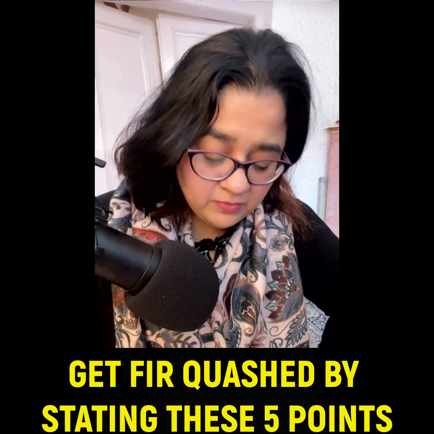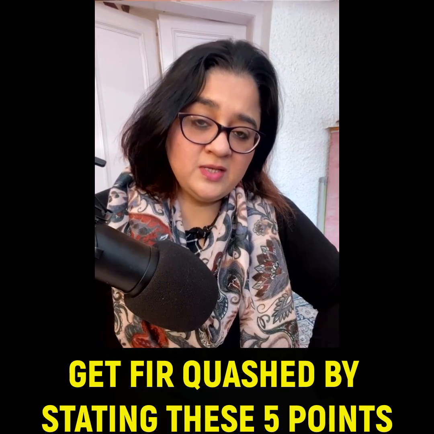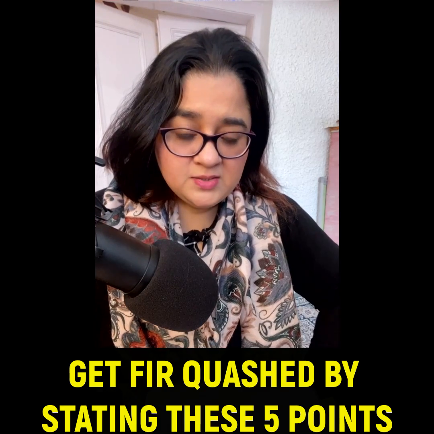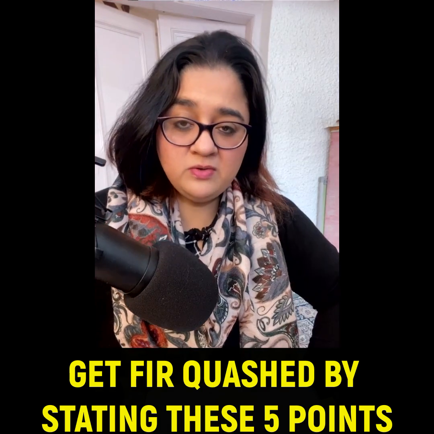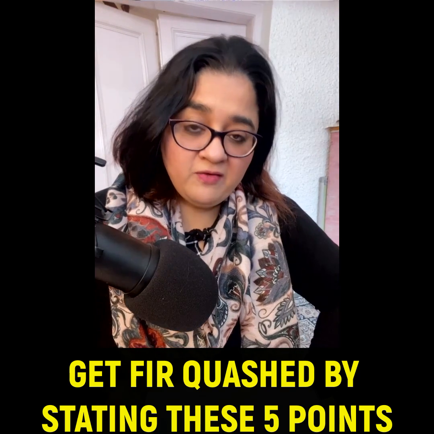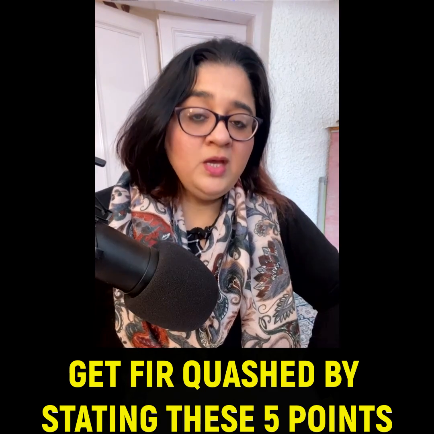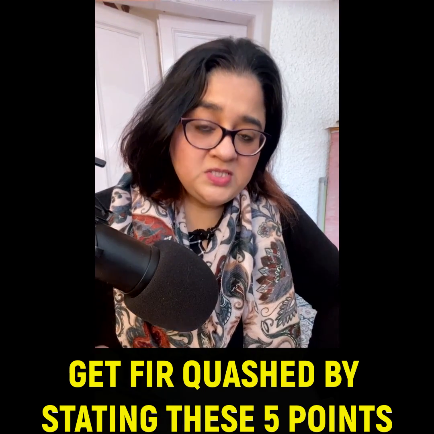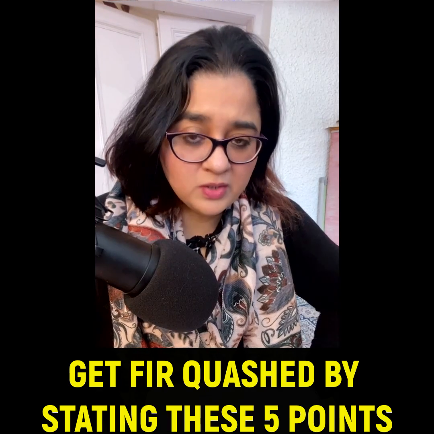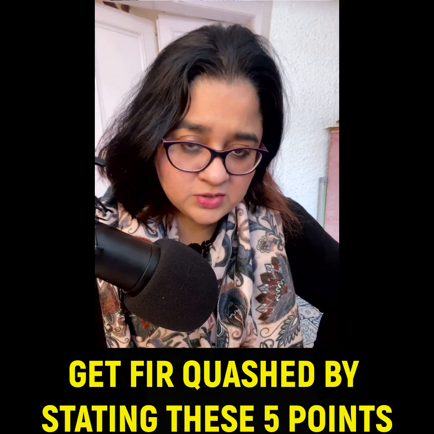The fourth point which you can write is that an FIR is lodged against a person when the offense is serious. It is a cognizable offense. A cognizable offense is a serious offense under the Indian Penal Code. Now, an FIR is obviously registered for a cognizable offense. You can show that the offense which I am said to have committed is not a cognizable offense. It is a non-cognizable offense, and therefore no FIR should have been launched.